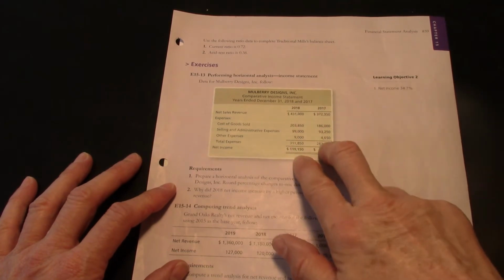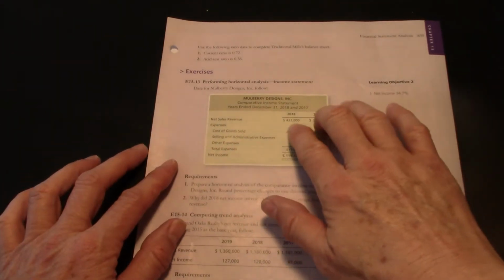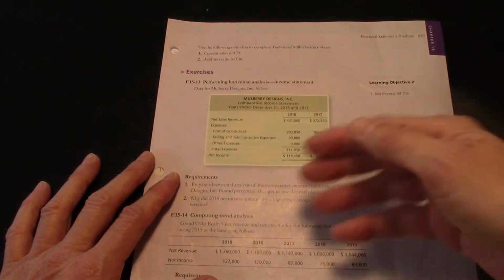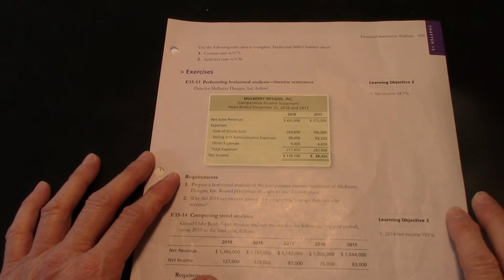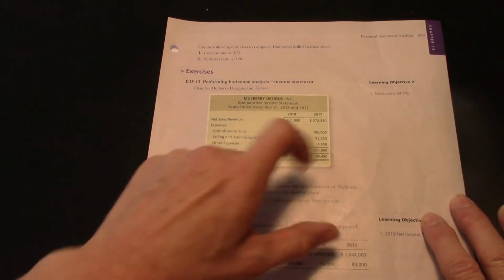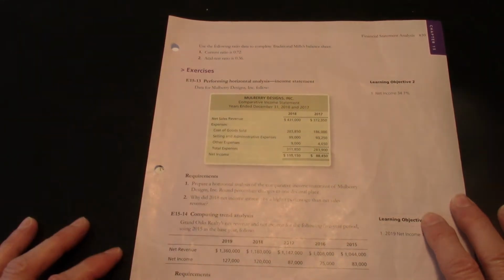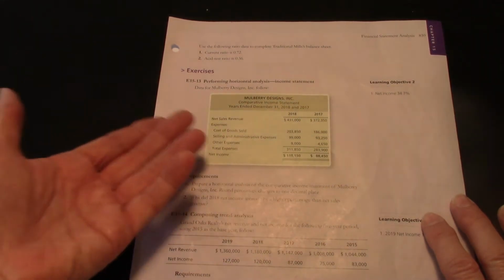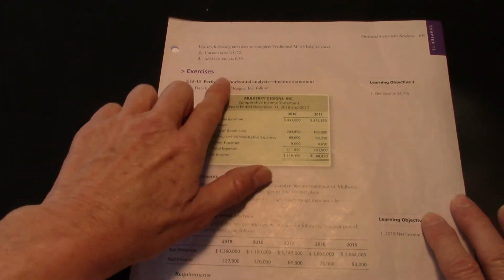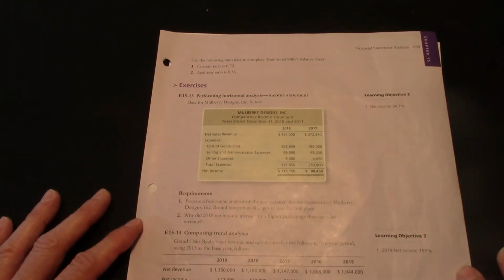You're going to have 2 years worth of account balances. And you're going to take these 2 years and calculate the difference between them. And then you're going to calculate what percentage change that difference is. So here's our current year, here's our last year, and the idea is how much did it change and by what percent. But again, if this was a balance sheet and you saw assets, liabilities, stockholders' equity, you'd still have 2 years, you'd still just take the differences.